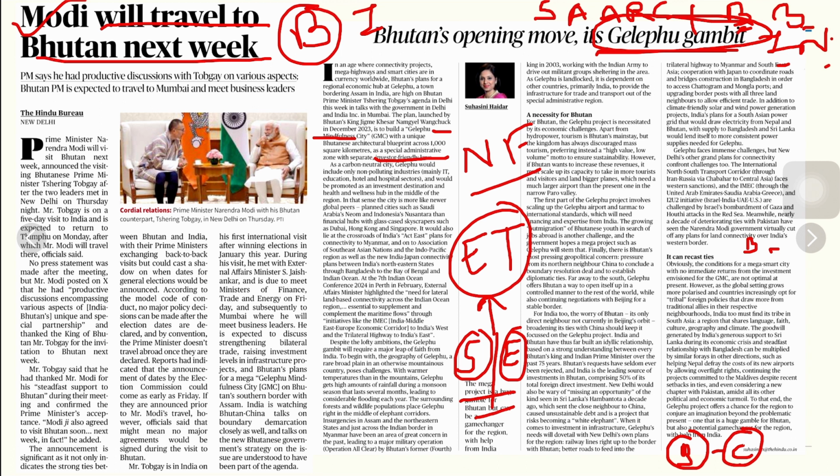As a carbon neutral city, Gelephu would include not only non-polluting industries, mainly IT, education, hotel and hospitality sectors, but would also be promoted as an investment destination and health and wellness hub in the middle of the region. For India, because it is near the Assam borders, and number two, India actually has been a partner for Bhutan in its planning commission and in planning also, if India can help Bhutan build the Gelephu project, it can be a win-win.